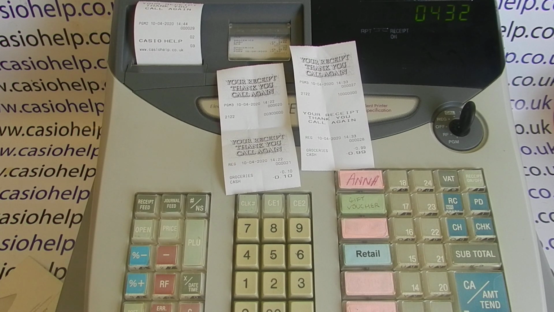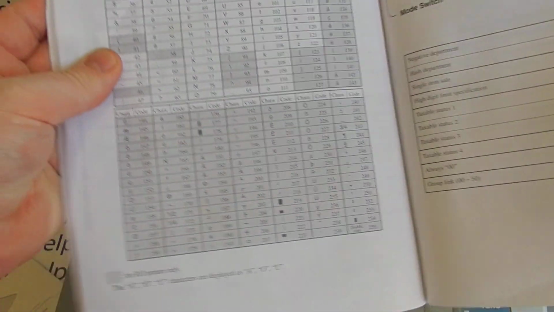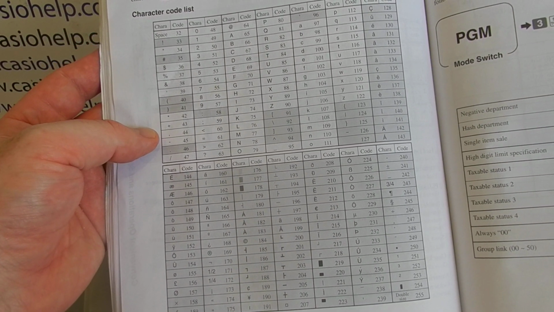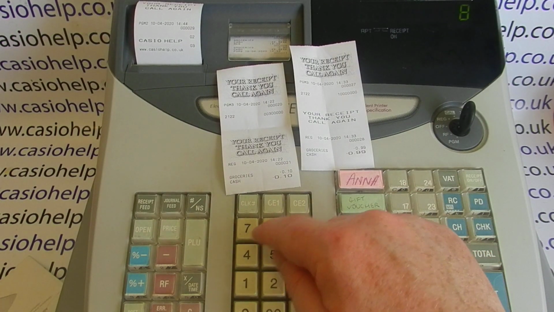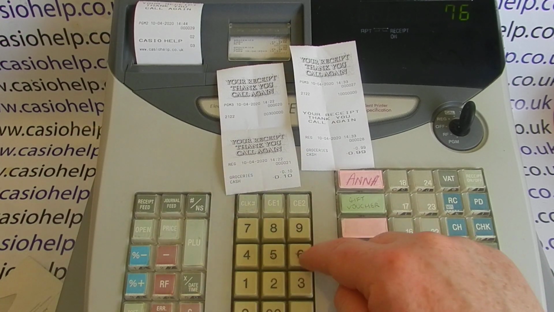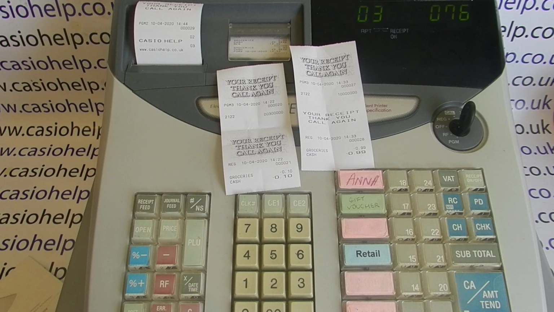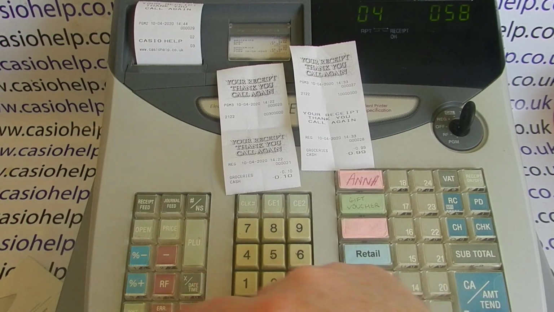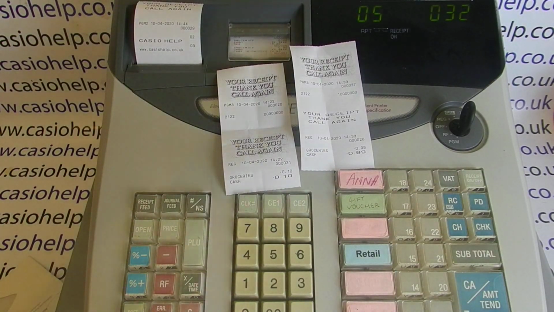So on my bottom line I'm going to have a phone number. So I'm going to start with TEL. Of course I don't have a T on here, so I'm going to have to refer back to my character codes. So I'm going to go with capital T, which is 84. So 84 dot, and then a capital E, 69 dot, and then a capital L, 76 dot, and then a colon, I guess it is, 58 dot, pop in a space, and now numbers.